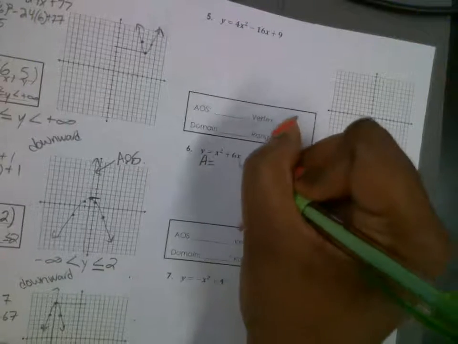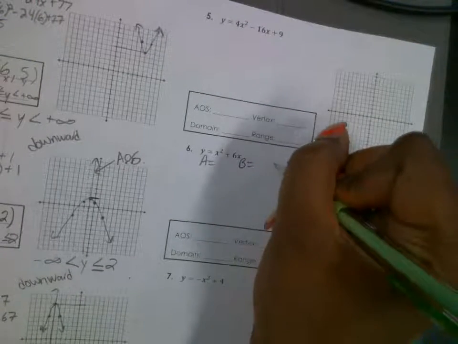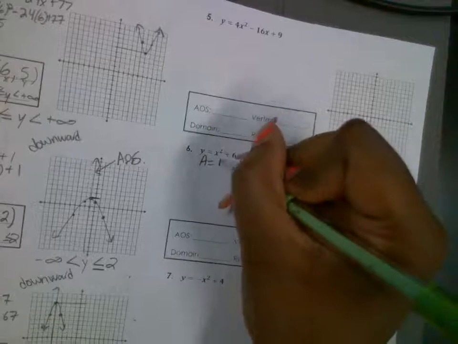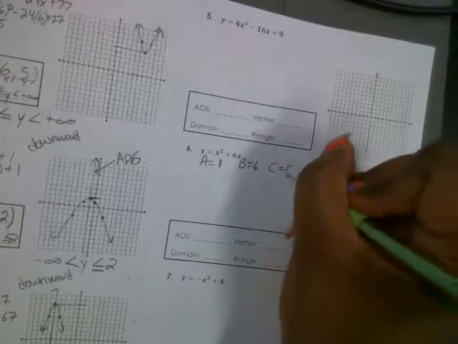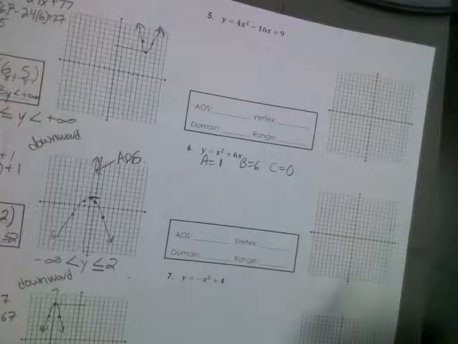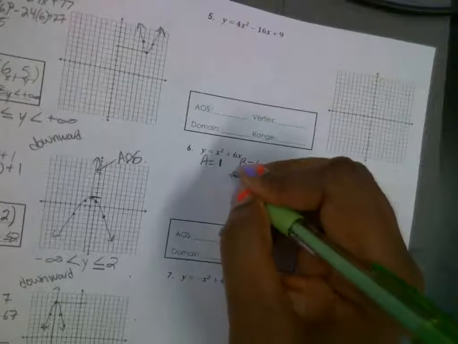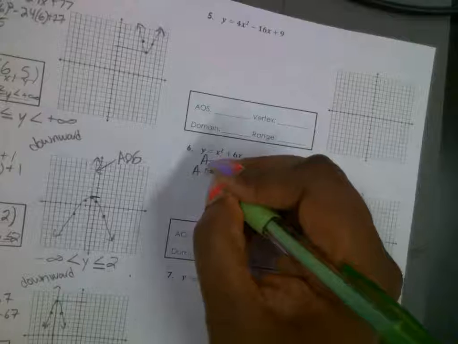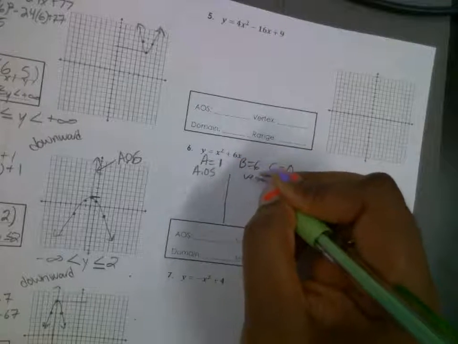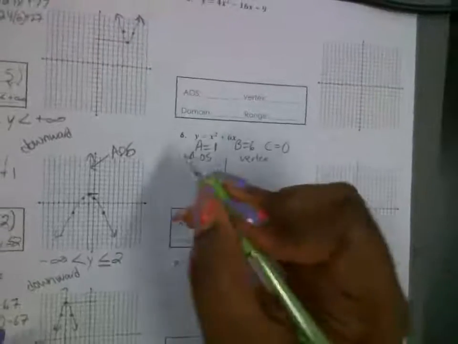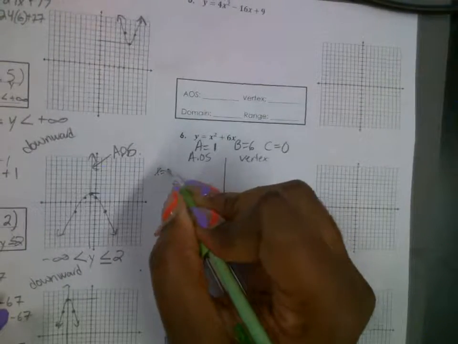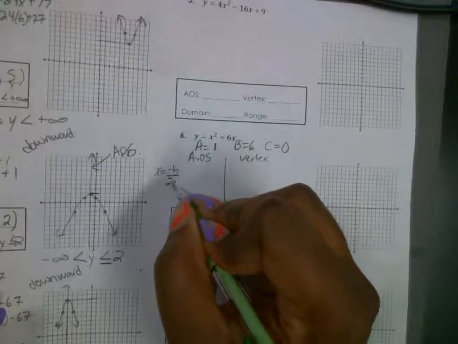All right, so let's do that out loud. What's our A here? 1. It's 1. What's our B? 6. And what's our C? 0. It's not present. It's 0. So we're going to do our AOS over here, axis of symmetry, and our vertex on this side. Okay? What's the formula for axis of symmetry? Negative B over 2A. Very good. Good job, y'all.